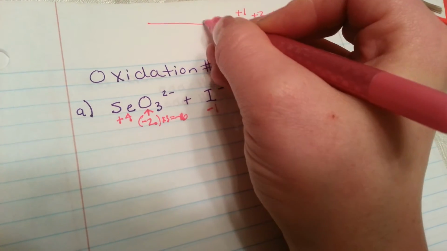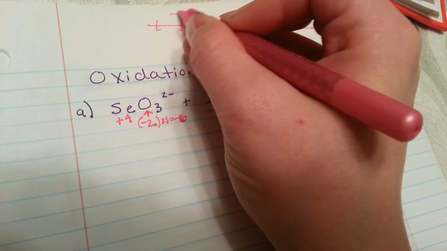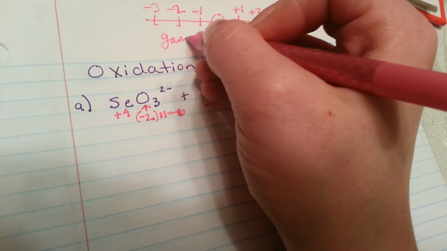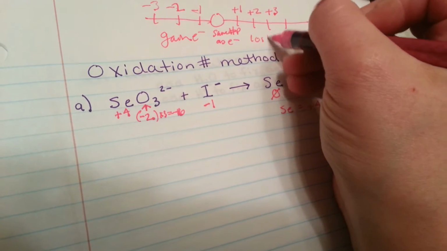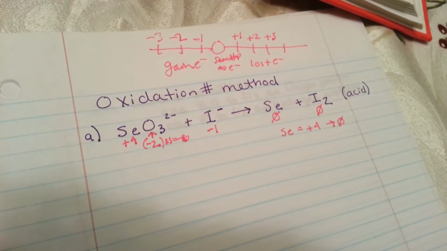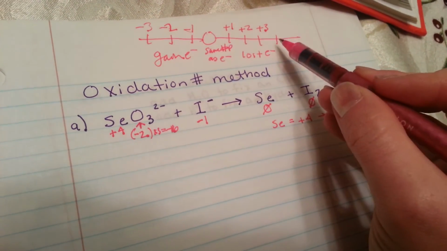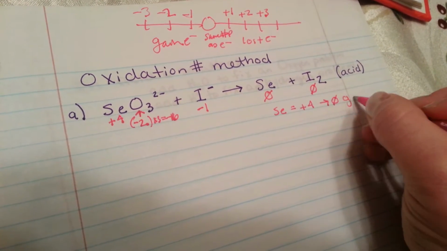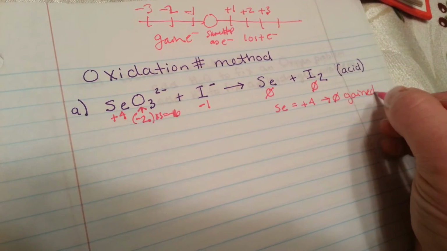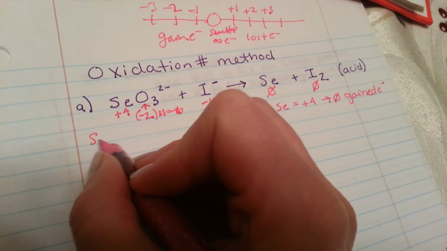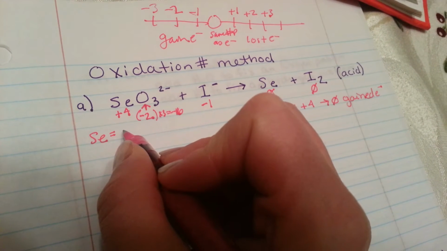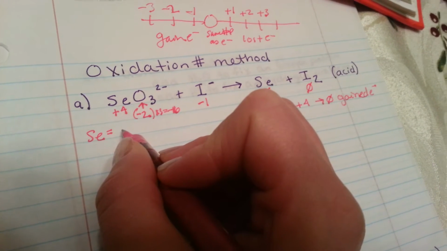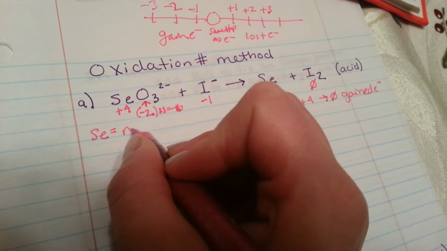But when I go to the negative side, -1, -2, -3, that means I've gained electrons. Perfectly neutral here. So if I go from a +4 to 0, I'm going towards the gain side. That means that I had to gain electrons. So since reduction is gain, selenium is reduced.